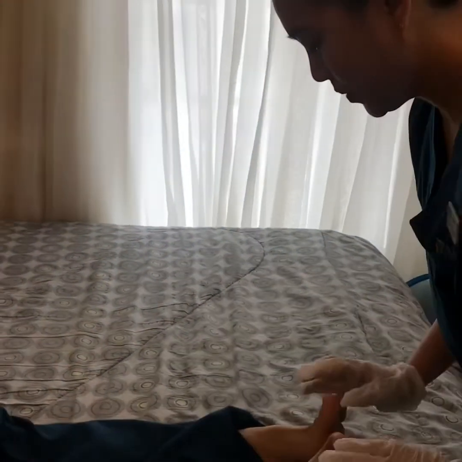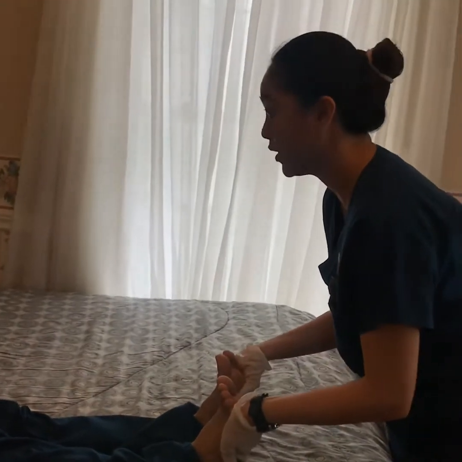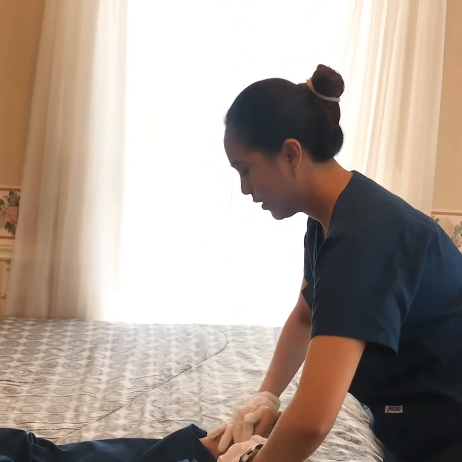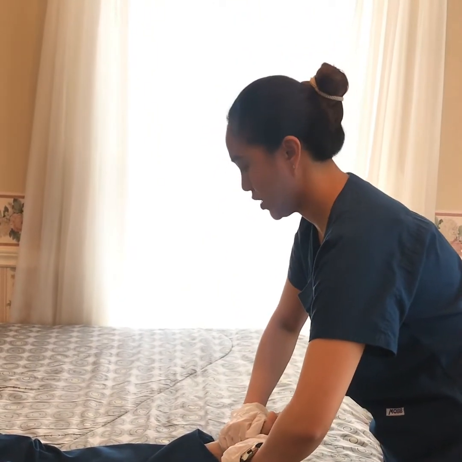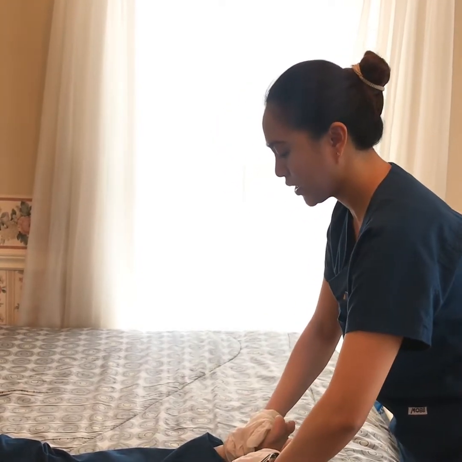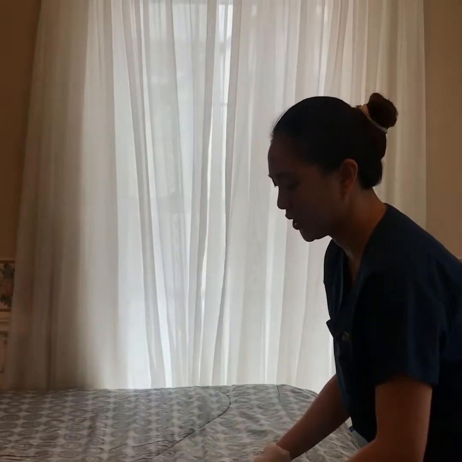Okay, sir. Sir, can you please push your feet towards me? Okay. By checking for any resistance on the feet of the patient, you're checking the muscle strength.